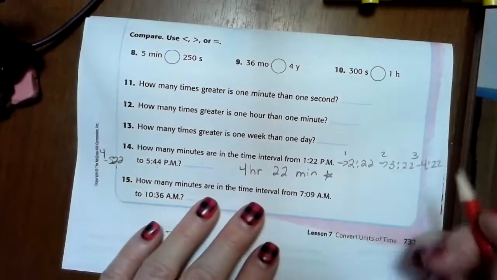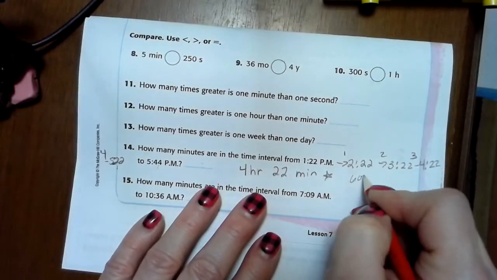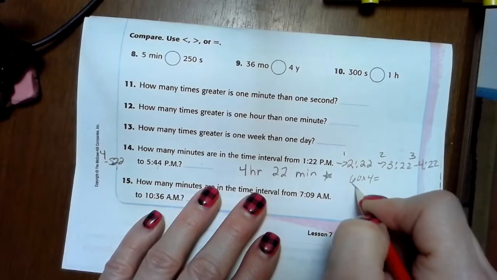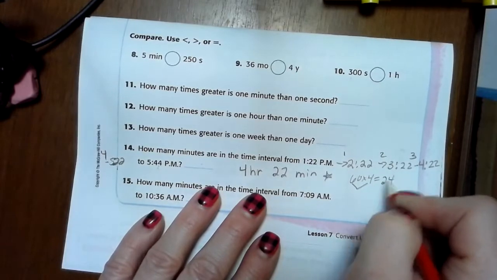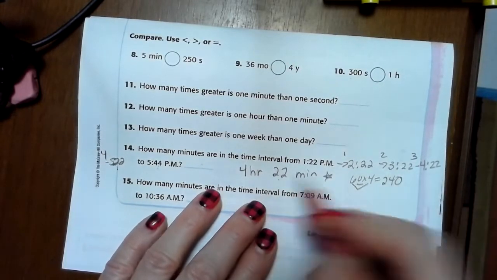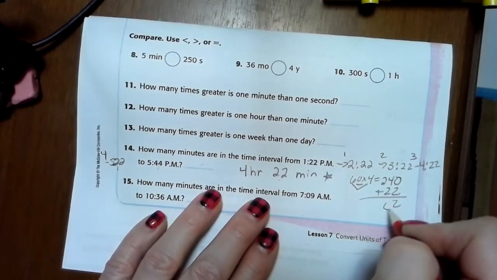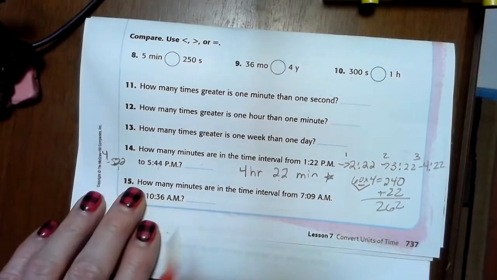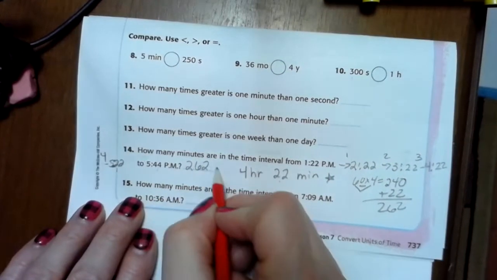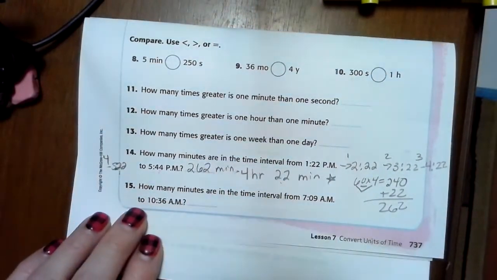So we've got to do 60 times 4. You guys know how to do that. 6 times 4 is 24. There's a 0 here, 0 here. We have to add this 22 minutes on. So altogether, it would be 262 minutes. Okay?